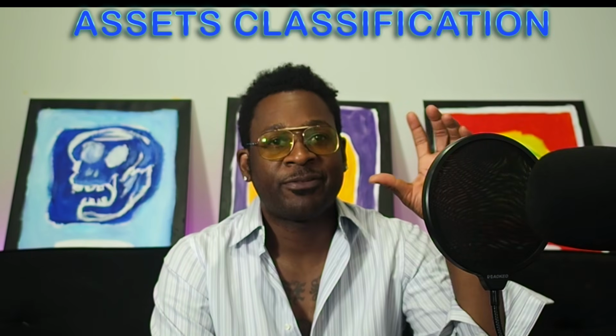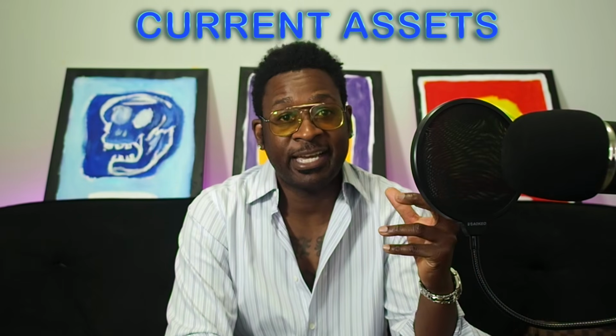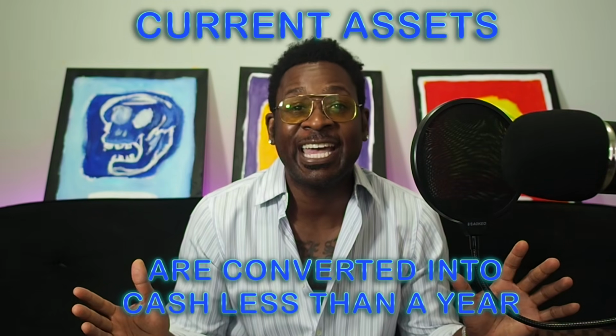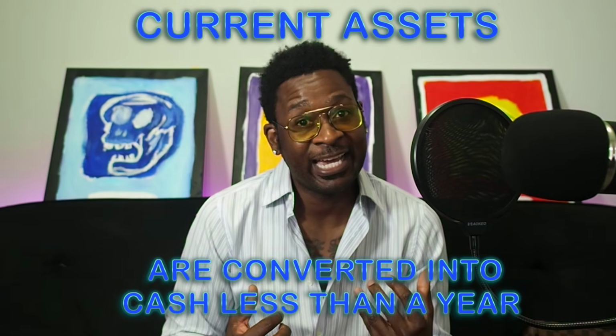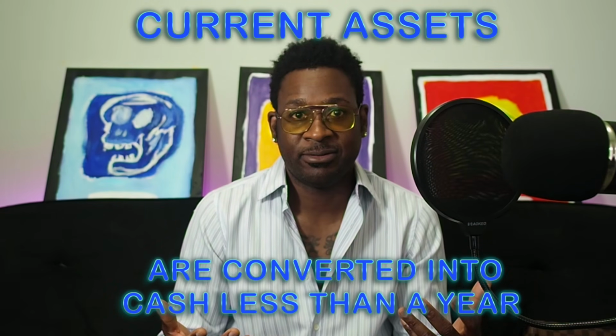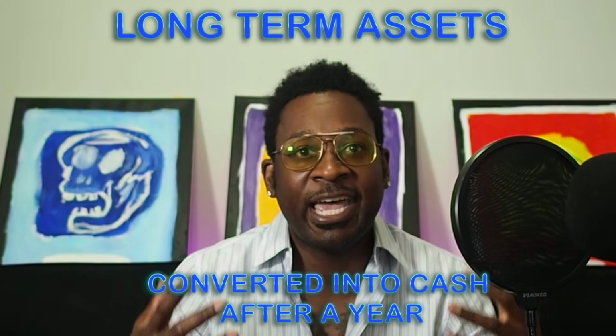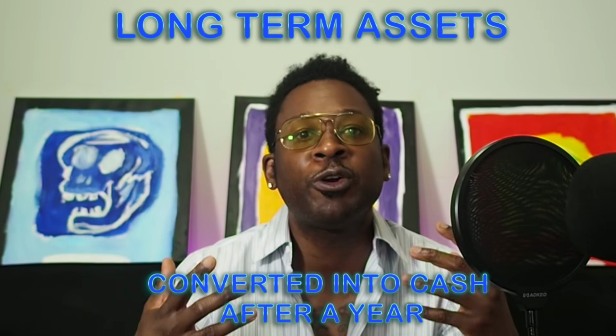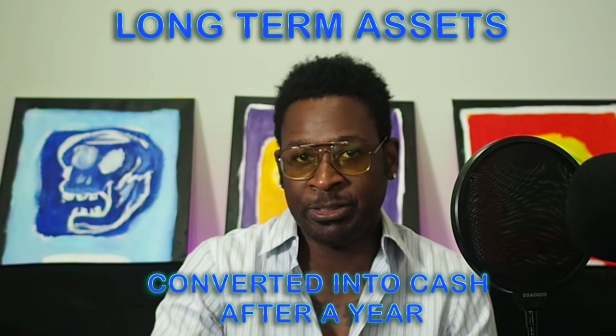And so what you must understand is that our assets are broken down into two main categories. We have current assets and we have long-term assets. Our current assets, by definition, are any assets that are converted into cash within 12 months or operating cycle. In contrast, our long-term assets are the assets that we hold, or don't convert into cash, longer than a year.